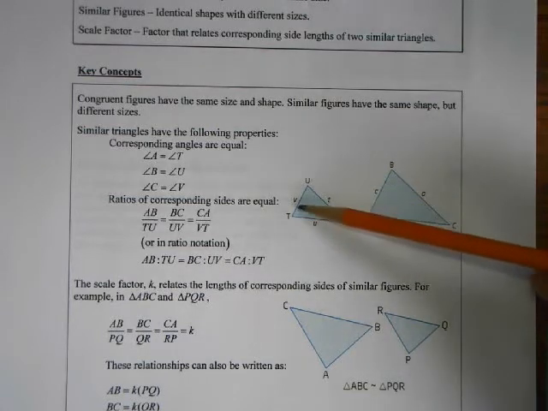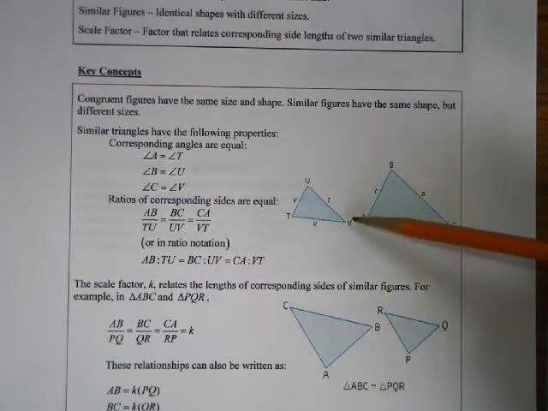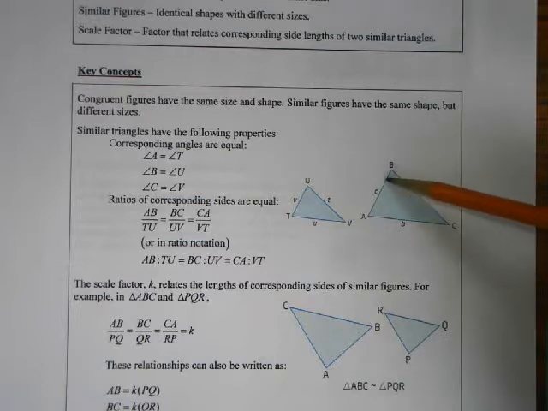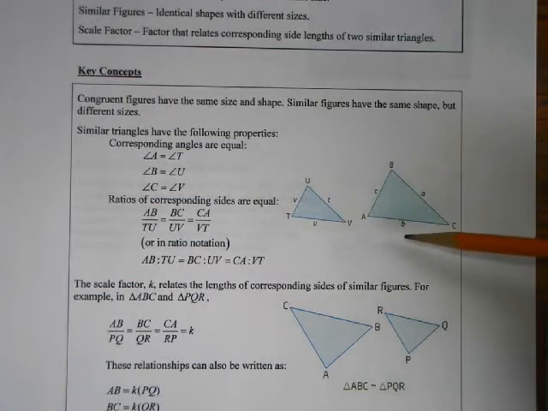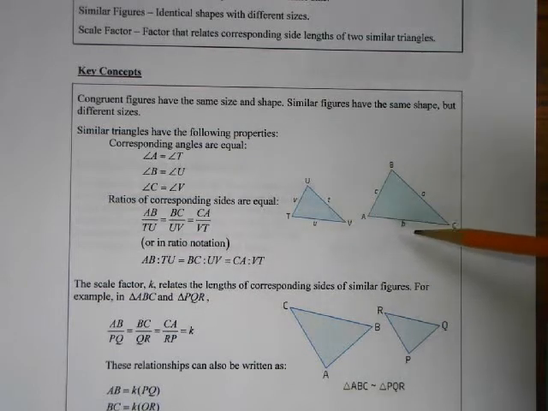If these 2 are similar, it means these 2 left corner angles are the same measurement, the bottom right corners are the same, and the top angles are the same. That will definitely tell me that 2 triangles are similar. It's just one is a bigger version or a smaller version than the other.